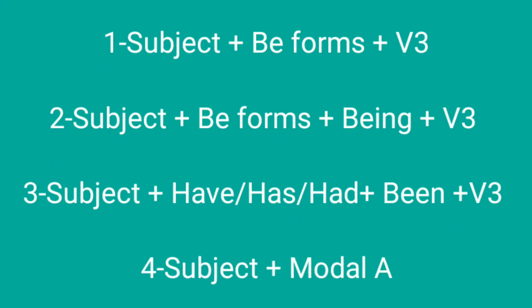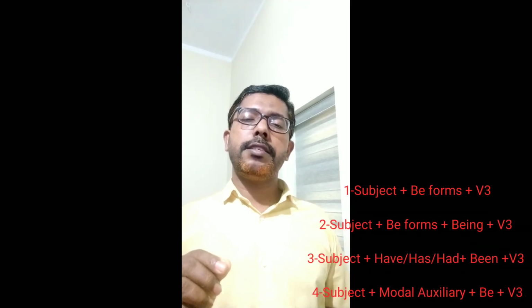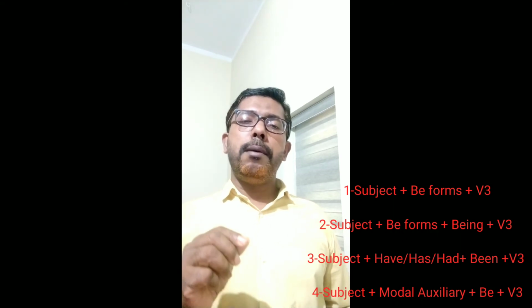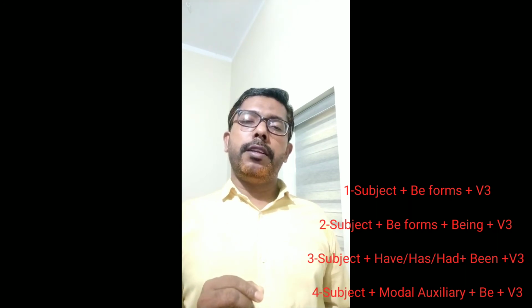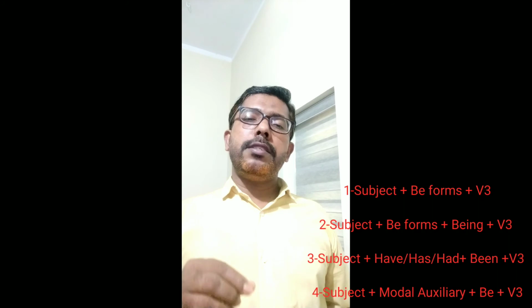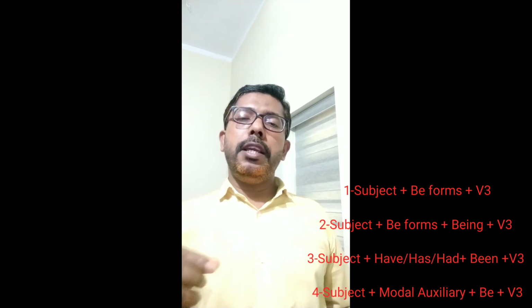So when you want to use passive voice in a sentence, mainly there are 4 formulas, formats. B plus V3 format, in the sense that B forms. So subject plus B forms plus V3 format. Then subject plus B forms plus being plus V3 format. Such a way it goes.